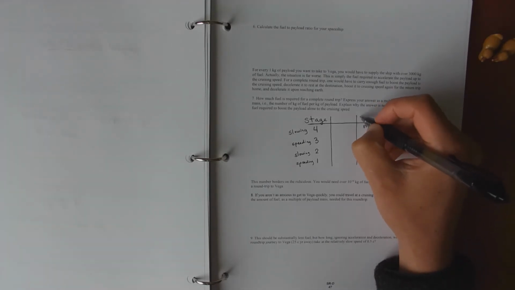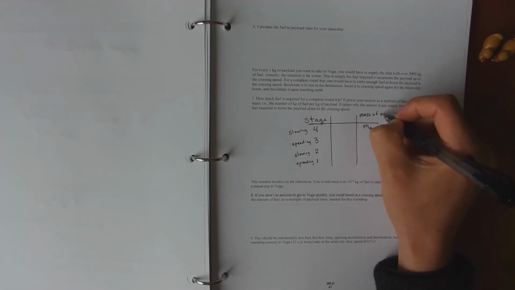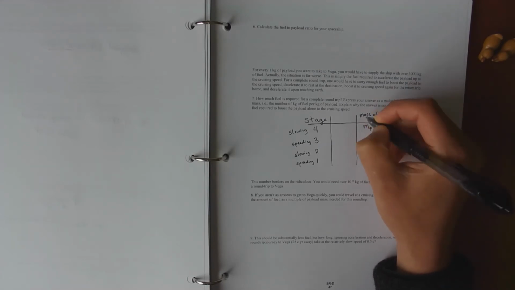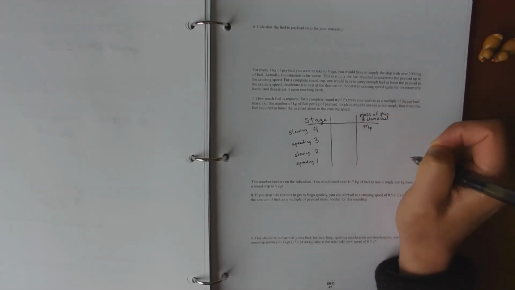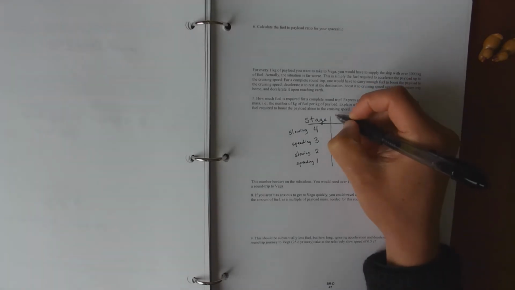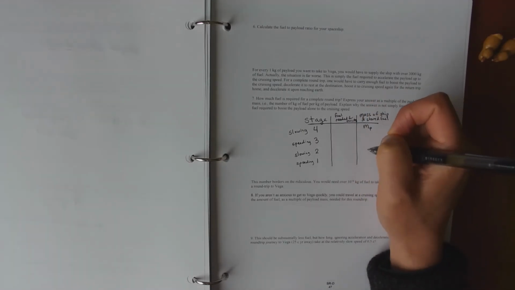And this is the mass of the ship, but in this column here we're going to do the mass of the ship plus any stored fuel. But we don't have any stored fuel when we make it back to the Earth. And then in this column here, we're going to put the fuel needed for this stage.